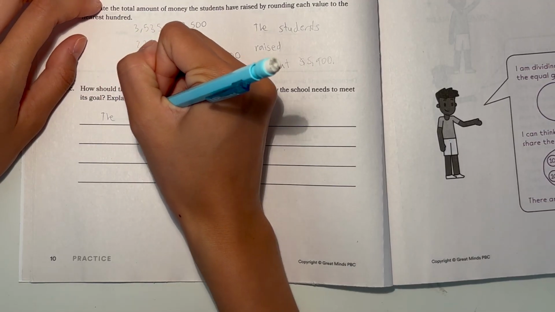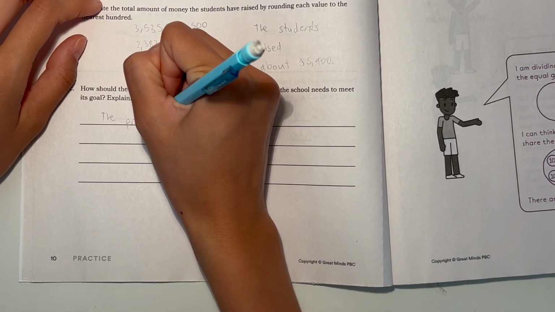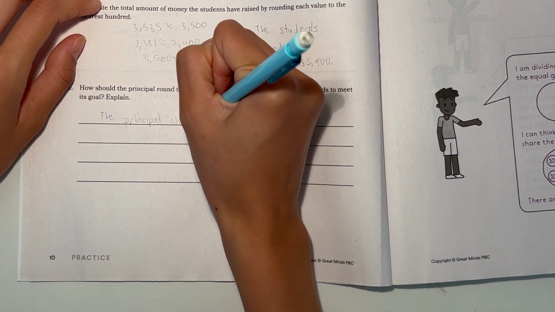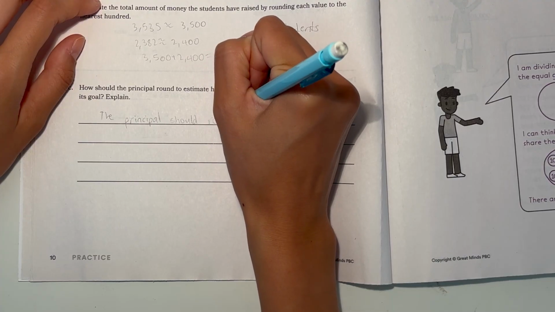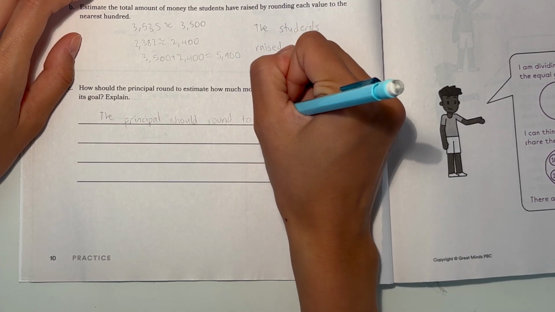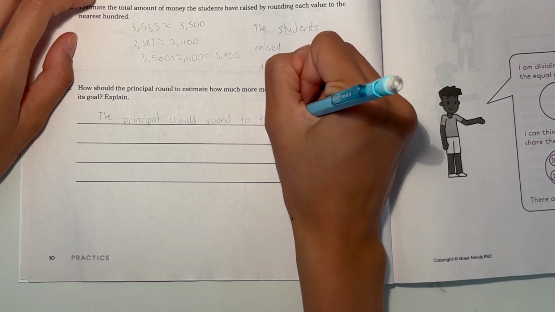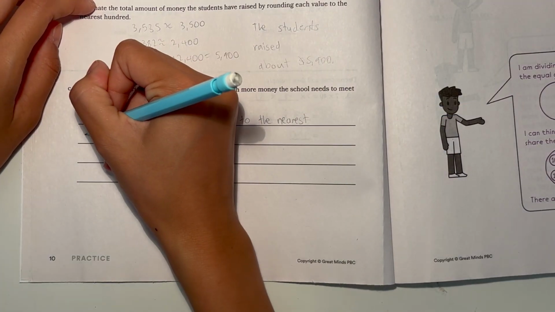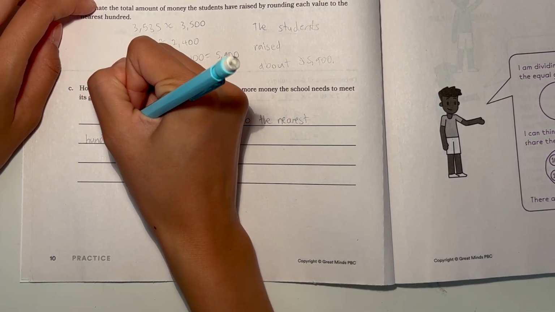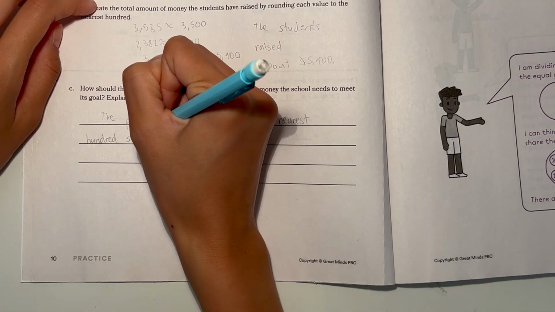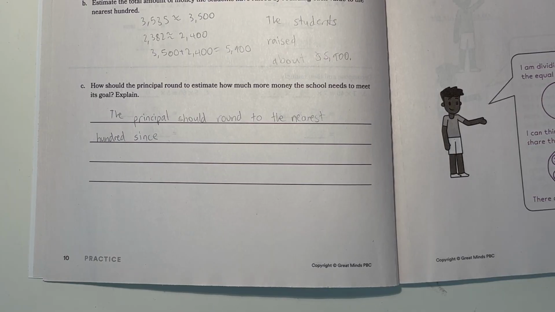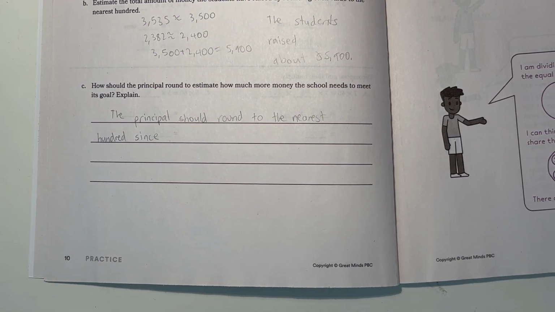So the principal should round to the nearest hundred, since you're rounding to a smaller unit, so the estimate would be more accurate.